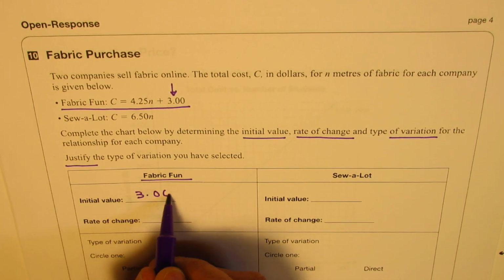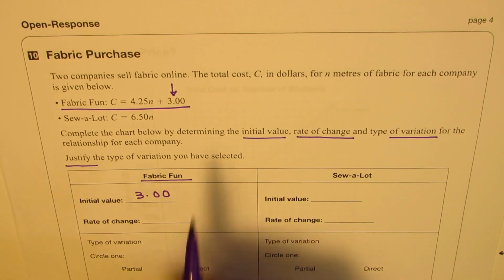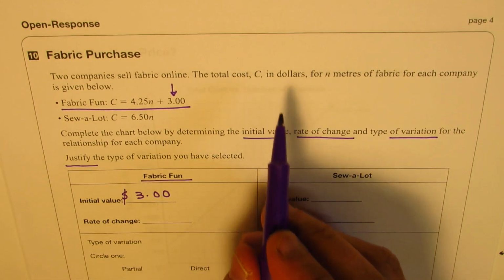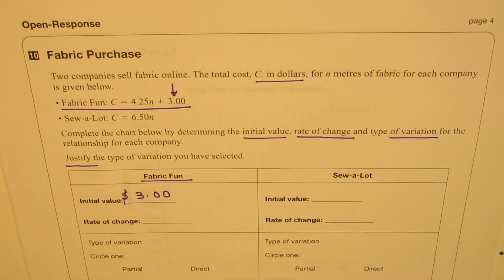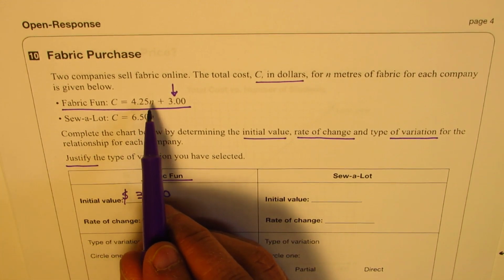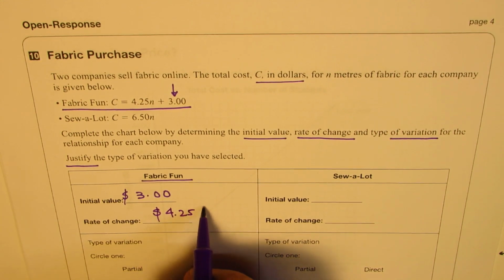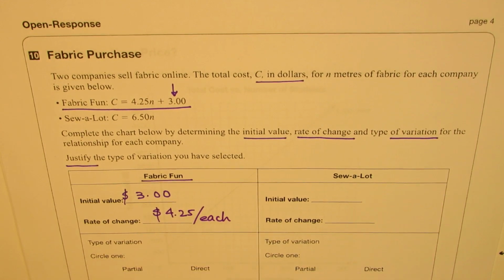So that is 3.00, right? Now, it is all in dollars. So you could actually also include the units, which is the cost in dollars, right? Now, rate of change is 4.25n. So it is dollars 4.25 each. Correct? So even 4.25 can work, but $4.25 each is a better rate of change. So whenever it is a rate, it is some unit over some unit.